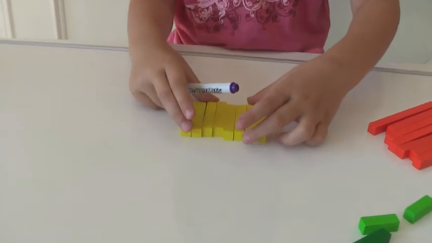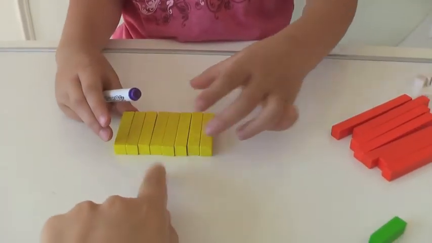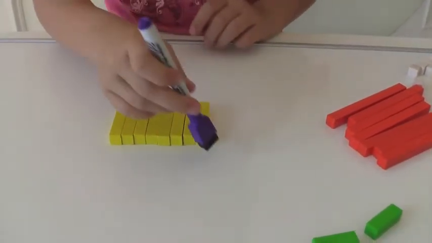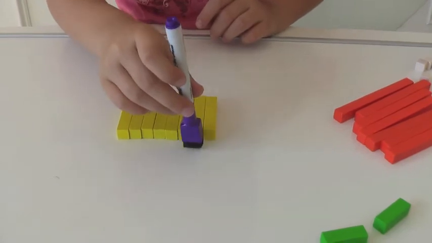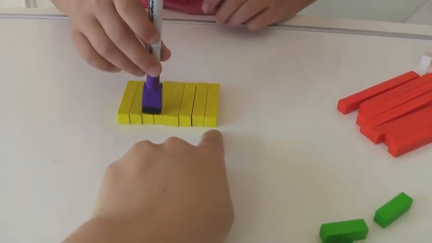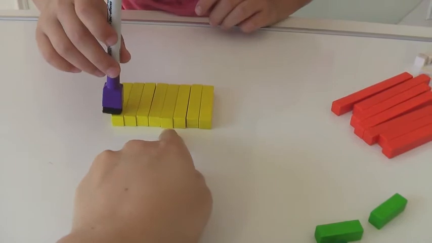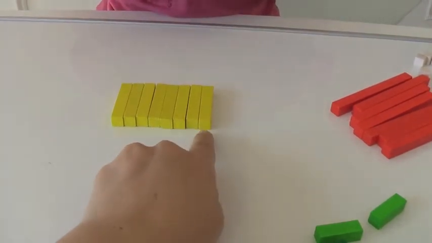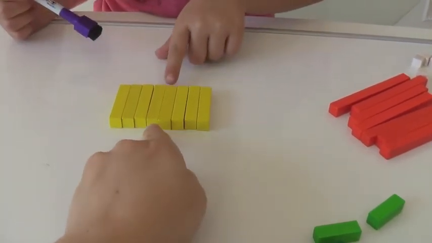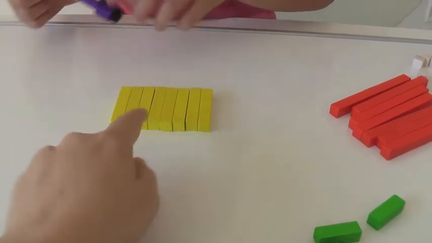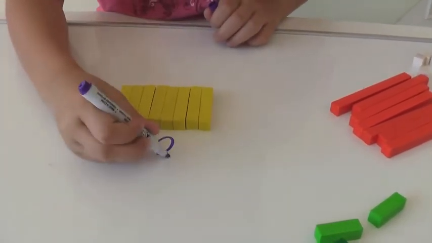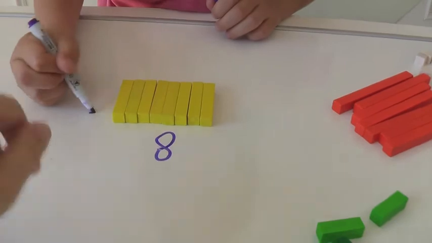Okay, short fat rectangle. Now I want you to write, what's on this side? Well, how many? 1, 2, 3, 4. No, count them like this. 1, 2, 3, 4, 5, 6, 7, 8. So write 8. And then on this side is 5.